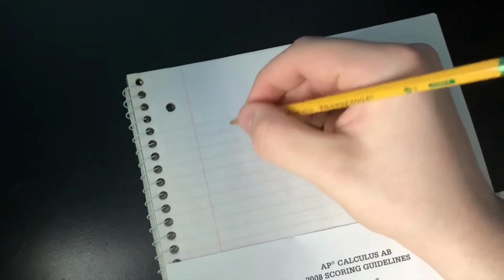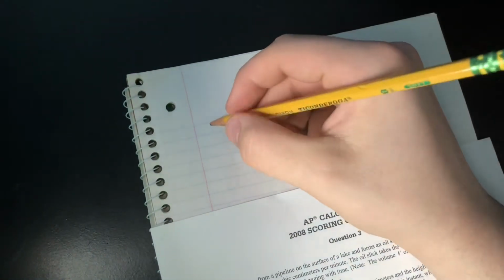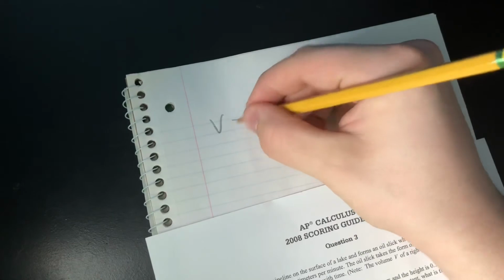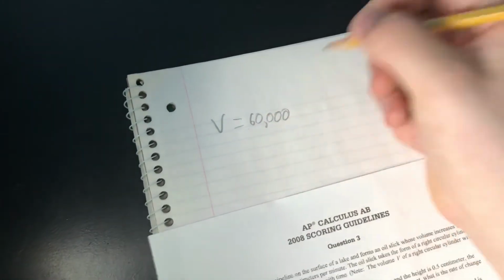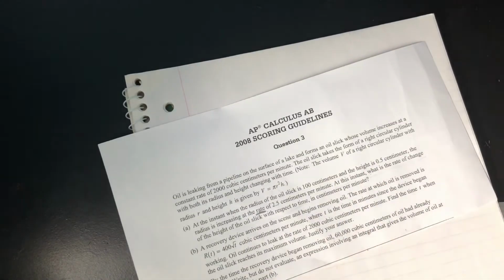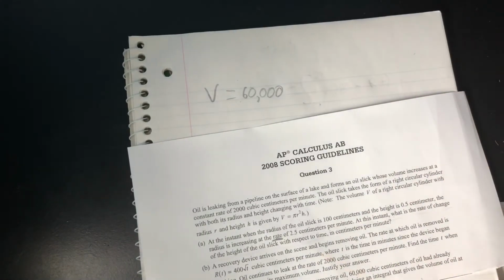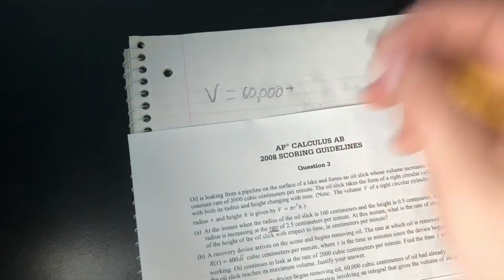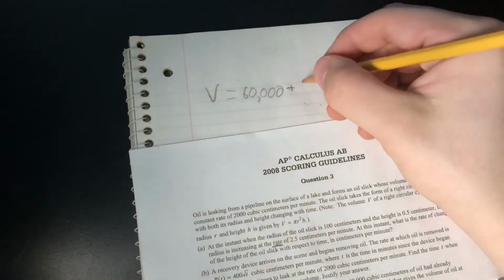So I'm just going to say the expression of the volume is just V. This really isn't anything, but it has to be 60,000 because that's what it was. That's how much oil was leaked before the recovery device even got there. All right, so we've got V equal to 60,000. So what we now need is the actual integral part. So we can add this to the integral because that's the starting point pretty much.